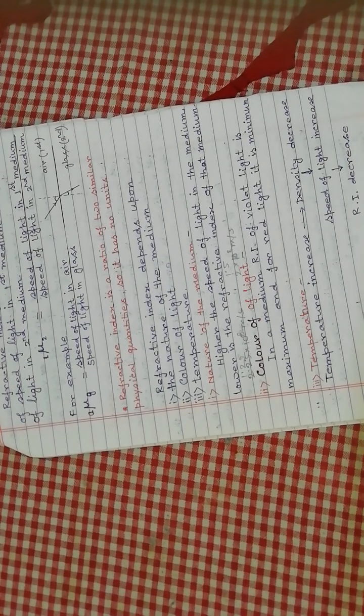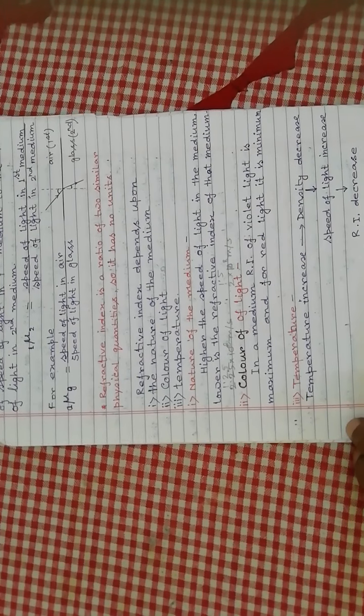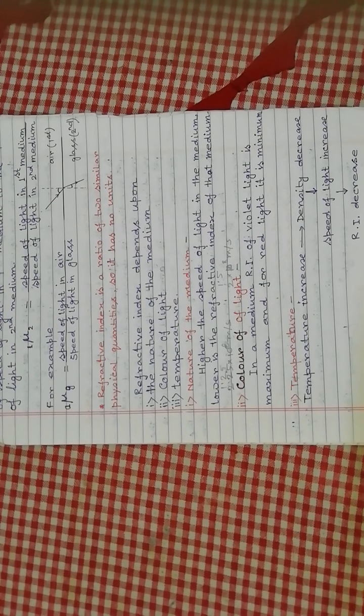Now the color of light. In the medium, the refractive index of violet light is maximum, and for red light the refractive index is minimum, and the refractive index for the other colors is intermediate between these two colors, violet and red. That means violet has maximum refractive index and red has minimum refractive index.